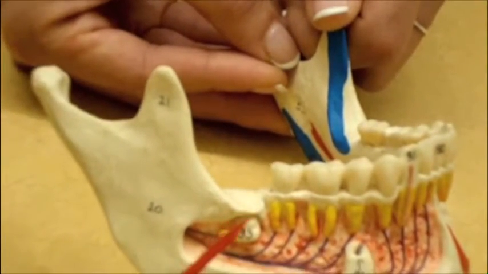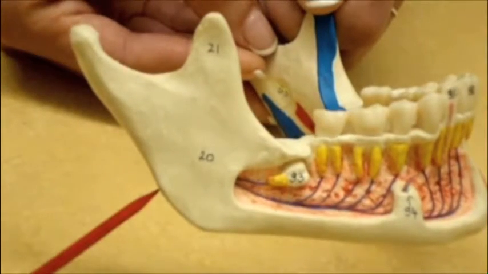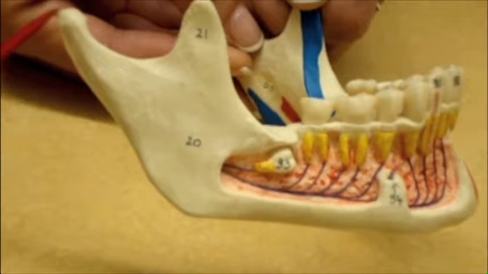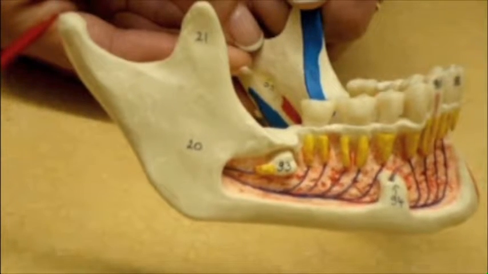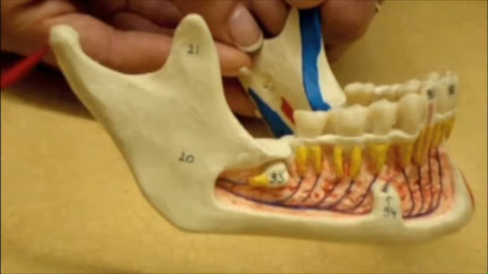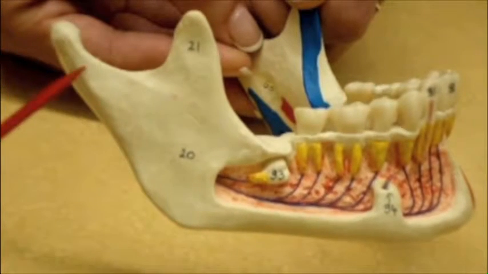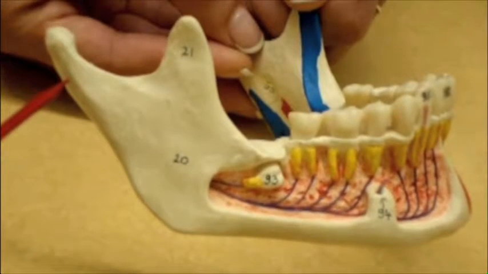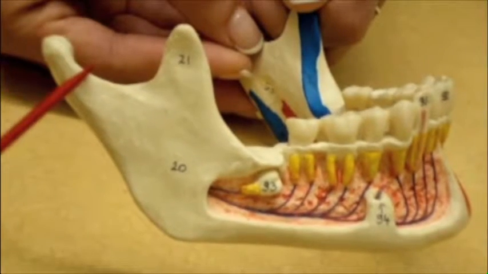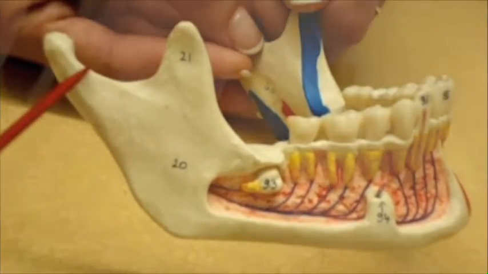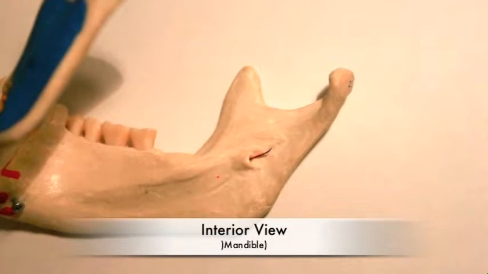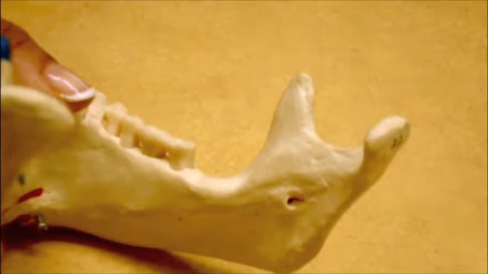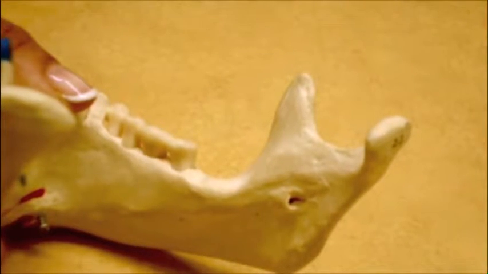The posterior border of the ramus is thicker and extends from the angle of the mandible to the condylar process, which consists of two parts, the mandibular condyle and the constricted part which supports it, the neck. Between the coronoid process and the condyle is a depression, the mandibular notch, or the sigmoid notch. At the lateral edge of each mandibular alveolar process is a rounded, roughened area, the retromolar triangle.